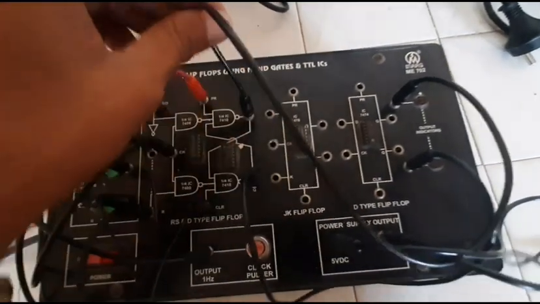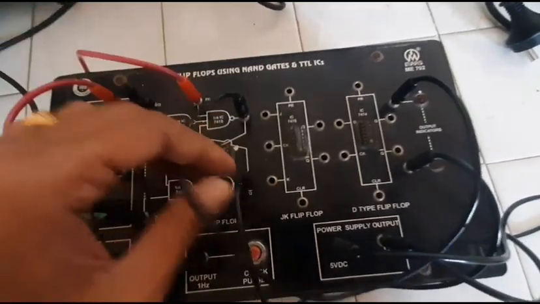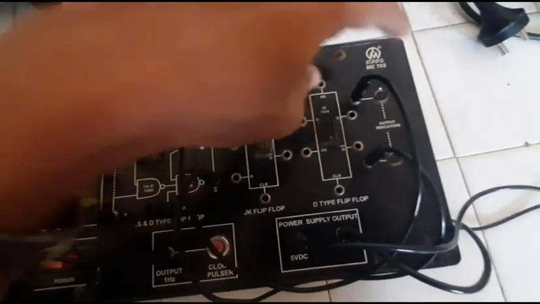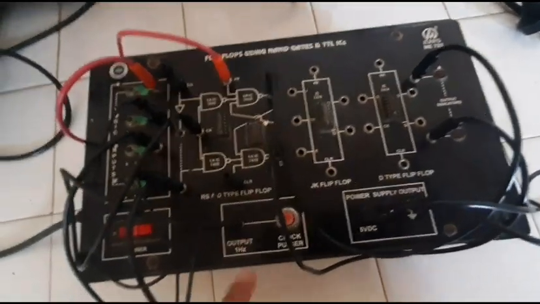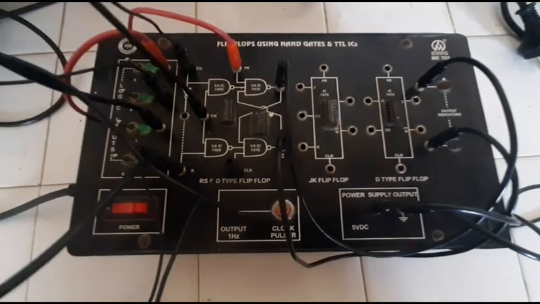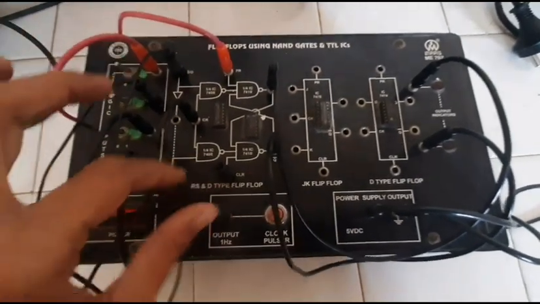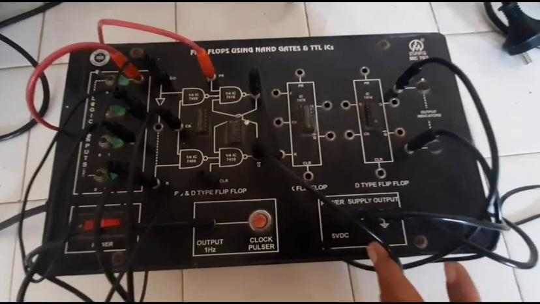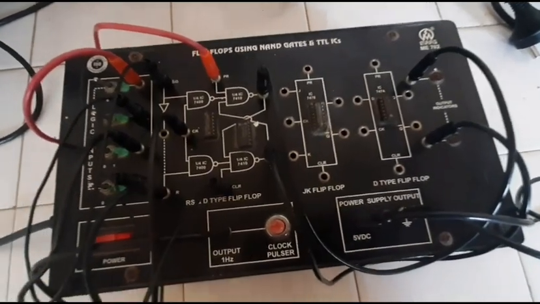Then here is the output Q and Q bar. So I have connected to the output. Then this is the clock. So here is the clock. I have connected to the clock. So power supply output must be grounded.